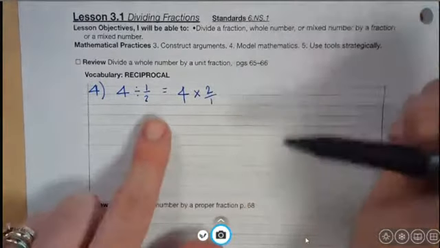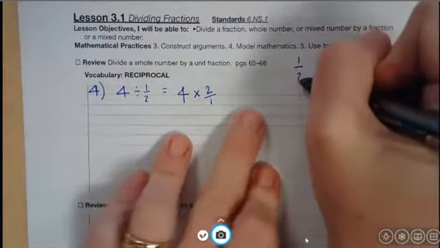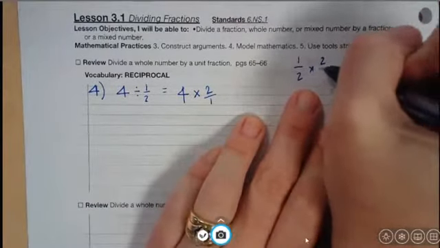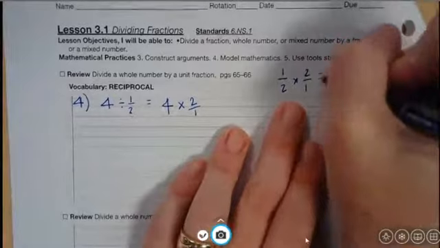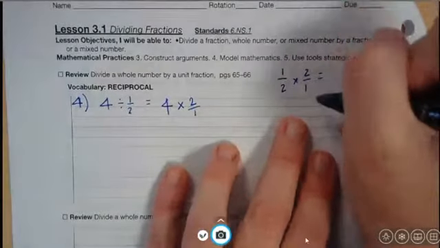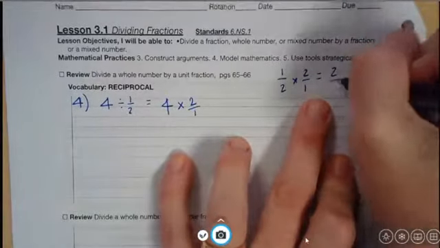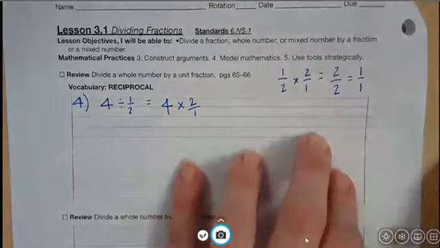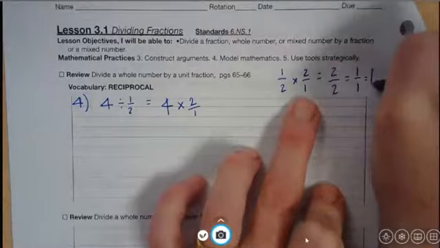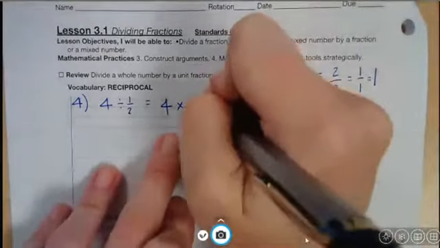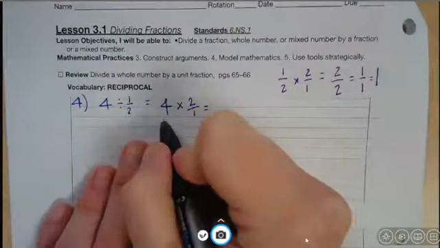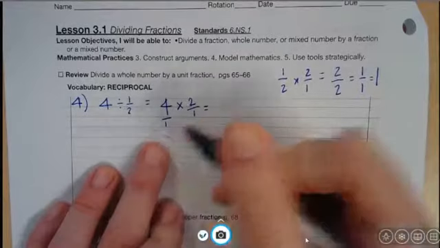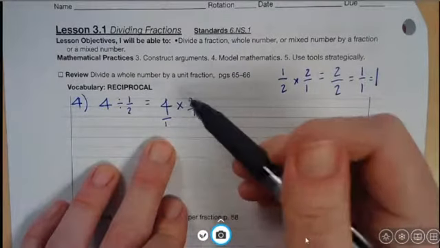So when I multiply 1/2 by 2/1, the definition of a reciprocal would be you should get 1/1. So I get 2/2, which simplifies to 1/1, which is just 1. Okay, so then I can multiply this straight across. Whole numbers can be put over 1 because 4 divided by 1 is still 4.